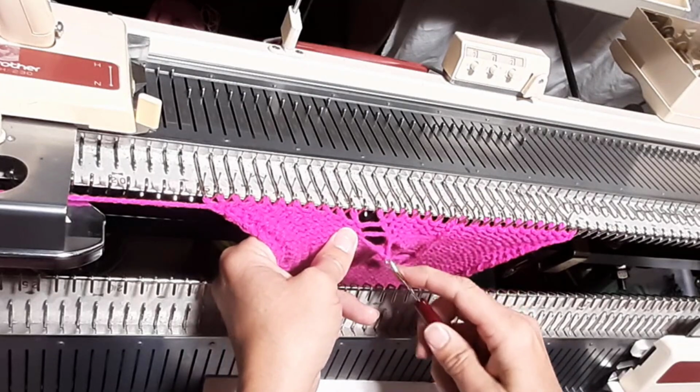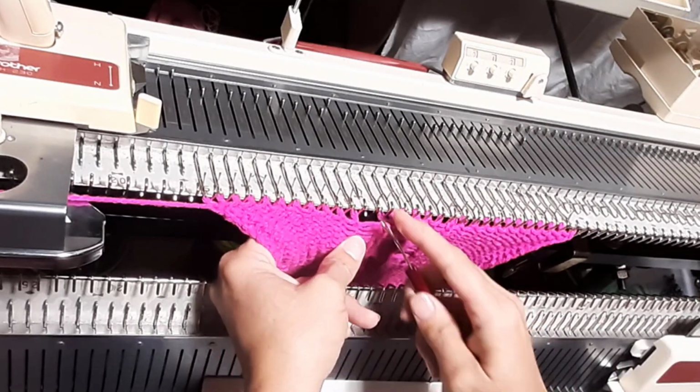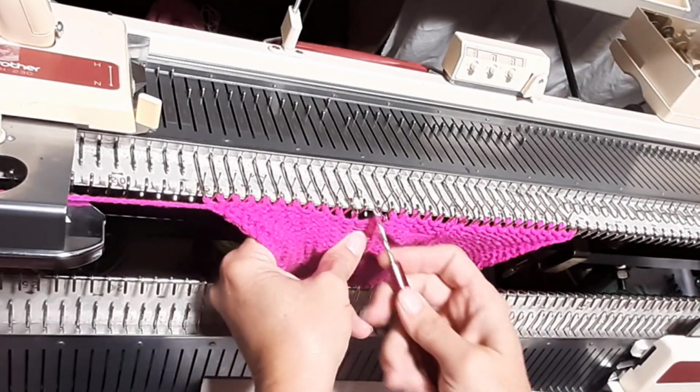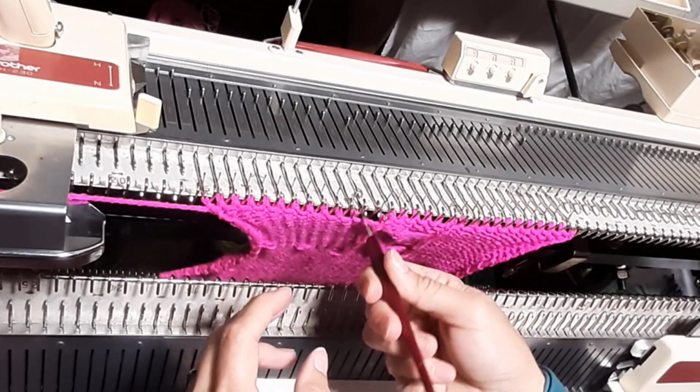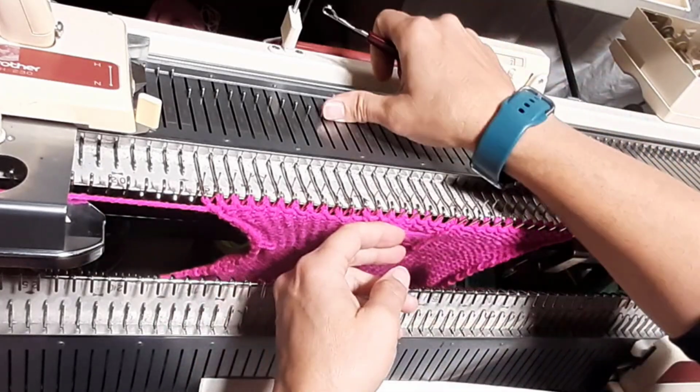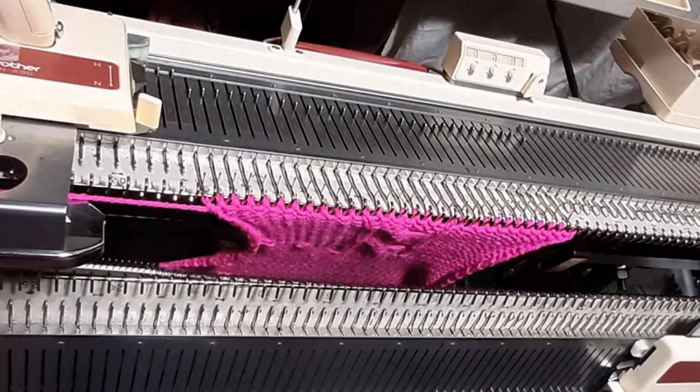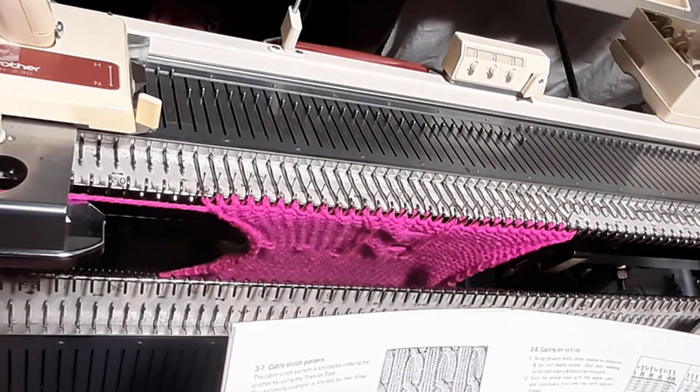Is there an easier way? I'm sure that there is. My easy way is not to cable. Okay, so that is a simple cable.